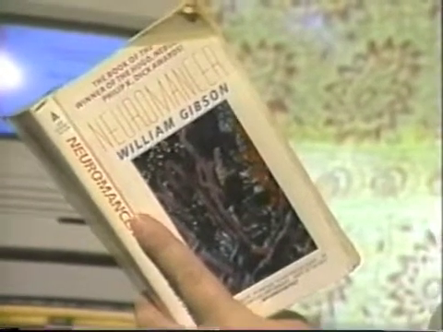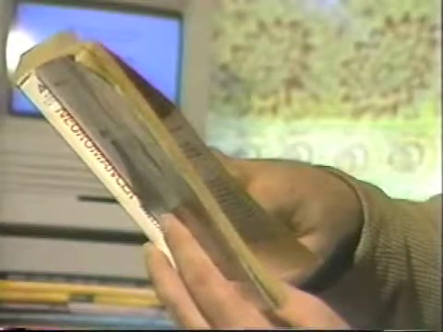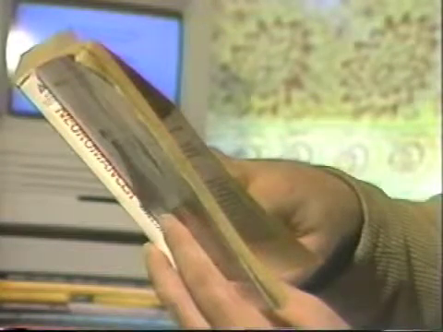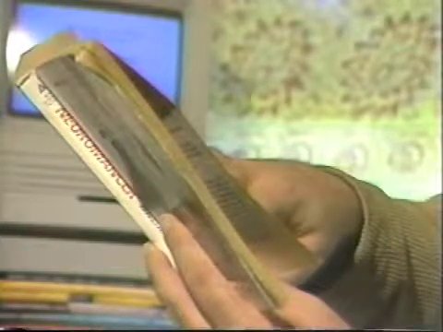Cyberspace, a consensual hallucination experienced by billions of legitimate operators in every nation, by children being taught mathematical concepts, a graphic representation of data abstracted from the banks of every computer in the human system, unthinkable complexity, lines of light ranged in the non-space of the mind, clusters and constellations of data like city lights receding.